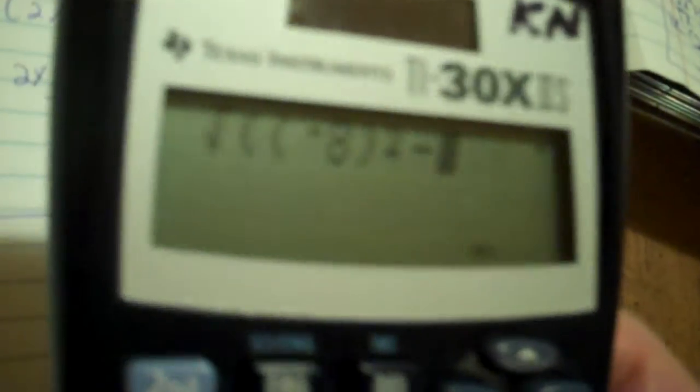So b squared minus 4ac. So b is negative 8, a is 7. That 4 is always there, it's part of the thing. Okay. Then second square root, double it, negative 8 to the second. This is just to verify that this can be factored. Okay. 20.